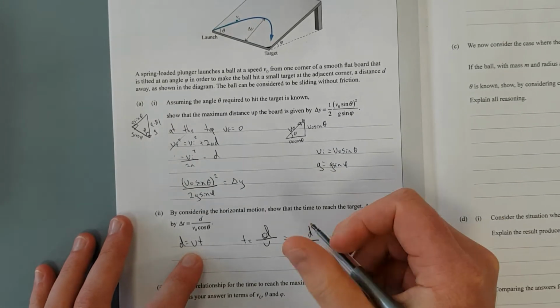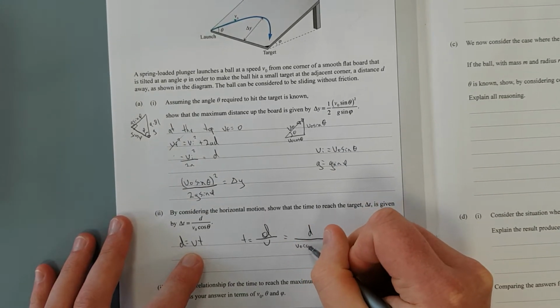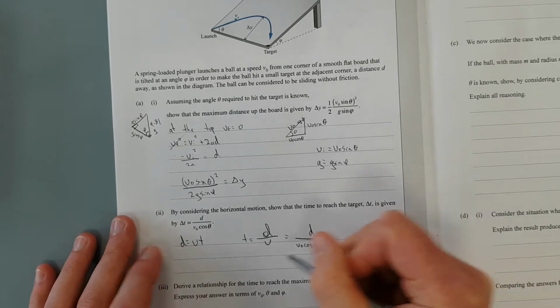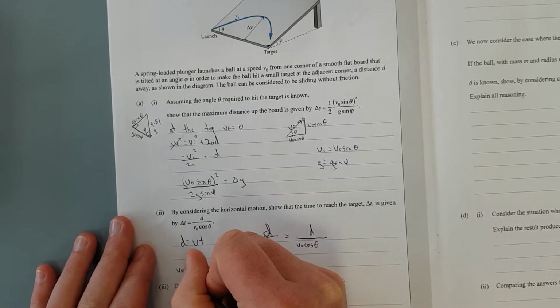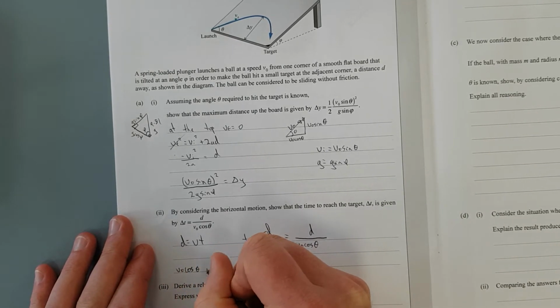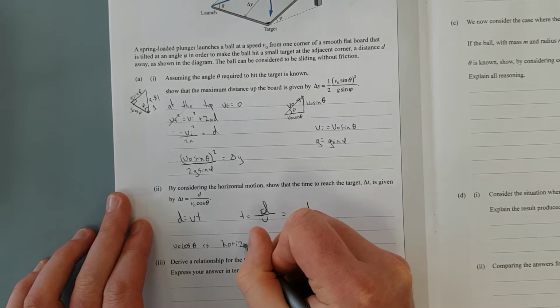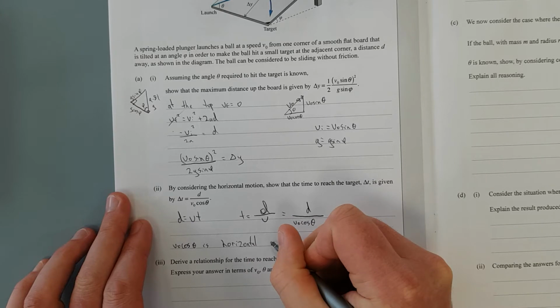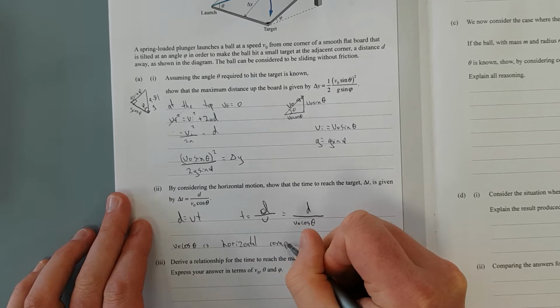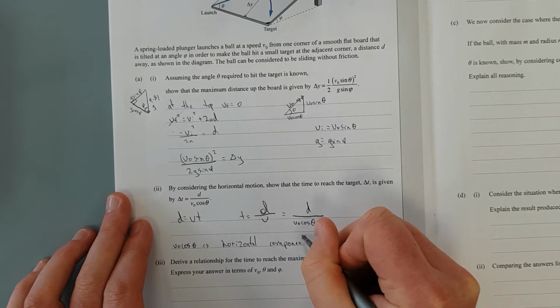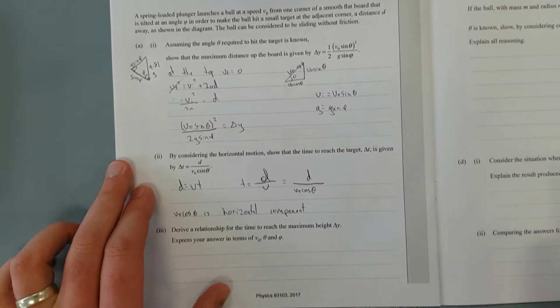We figured that out there. That's the horizontal component. That's pretty straightforward. Like I said, we were going to need it eventually, and we do now.